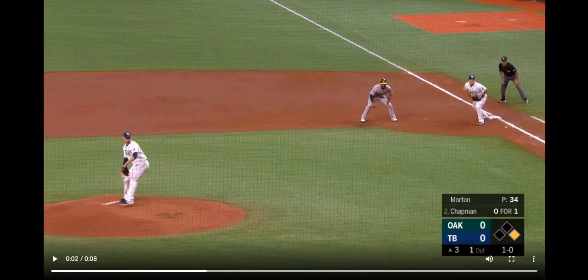Here we are, the next pitch, kind of a bad angle here, but 1-0 count. Last time Morton went low and inside with a two-seam fastball. We still haven't seen a curveball yet. It's been three pitches, still no curveball. Morton throws that curveball more than any other pitch on average, so Chapman may be thinking curveball here, but he might just be waiting until he sees a strike. Let's see.